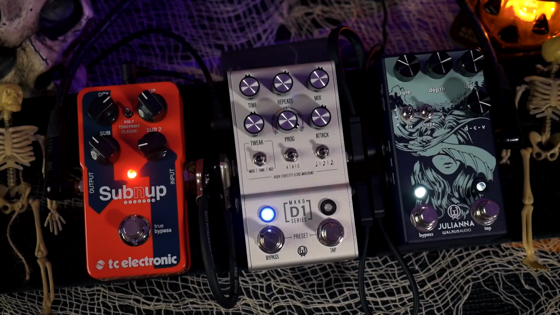I'm using 3 pedals on my board here, the first of which being the Walrus Juliana, which is a chorus pedal, but it very importantly allows me to select just the vibrato sound. This gives me a regular, deep pitch fluctuation which mimics the wailing of a tortured spirit. We're looking at a medium speed with high depth here.